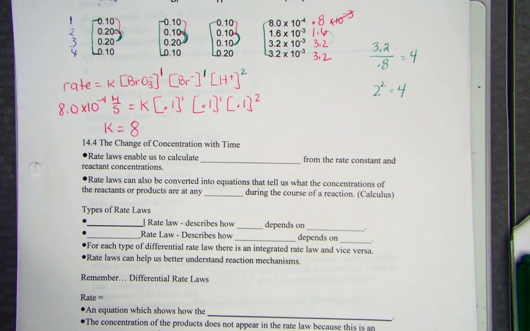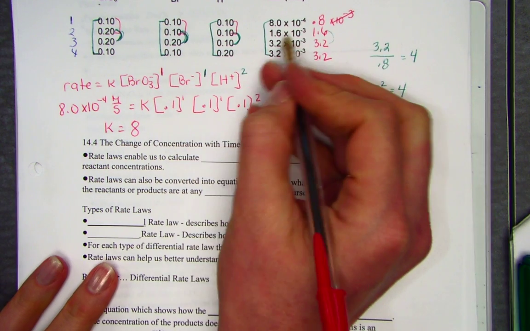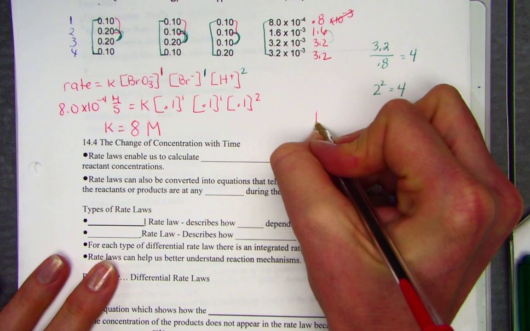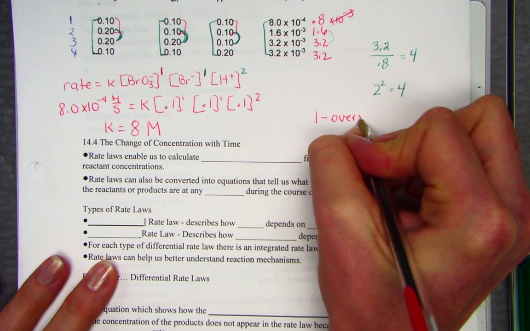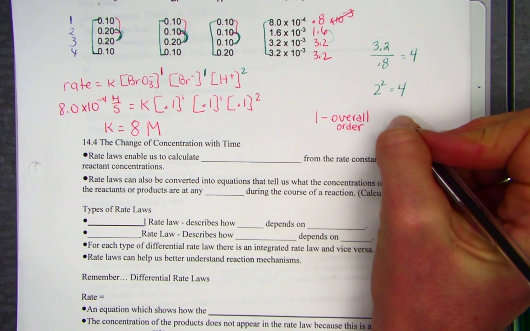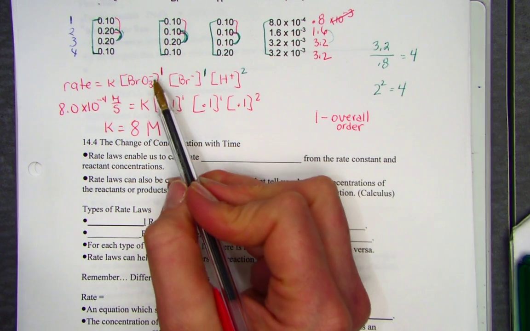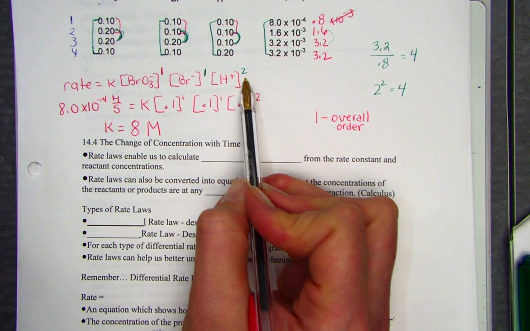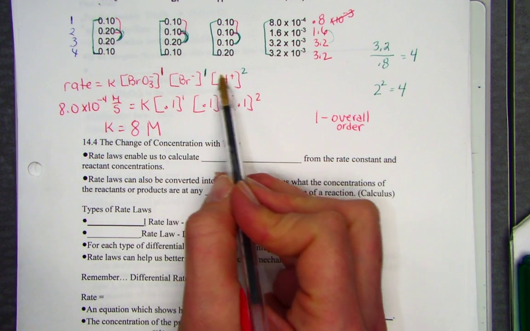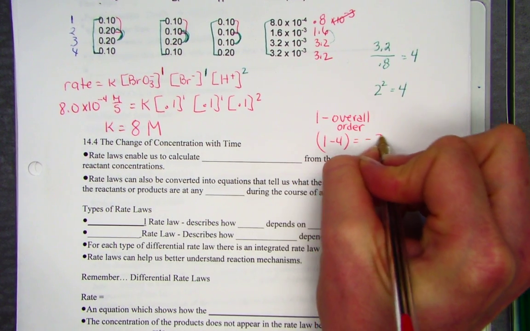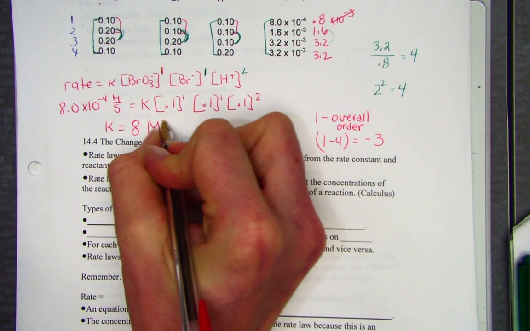And let's consider units. The concentration unit here is molarity. Remember the formula, 1 minus the overall order tells us with what power to raise molarity. Well, we have first order from bromate, first order from bromide, second order from hydrogen. That's a total of 4. 1 minus 4 gives us a value of -3.